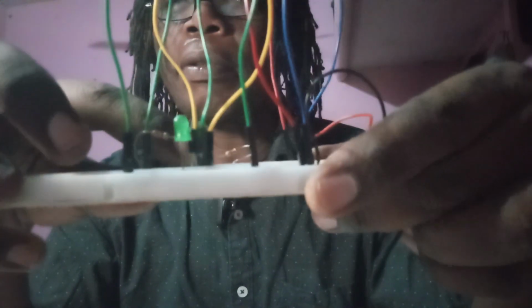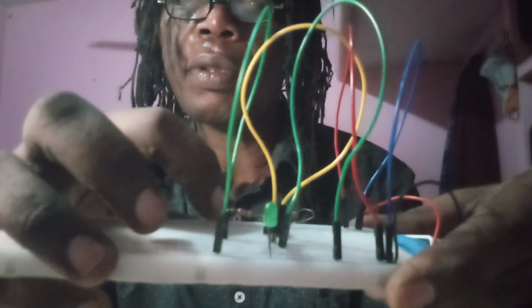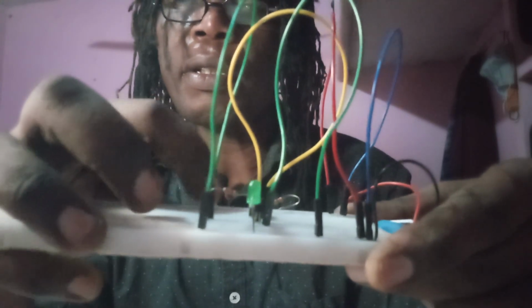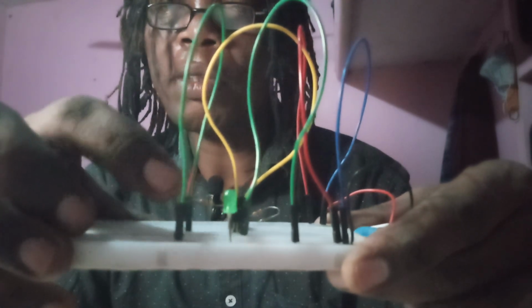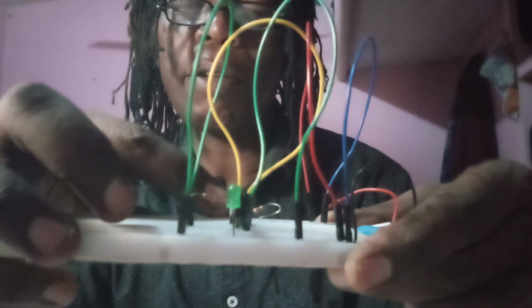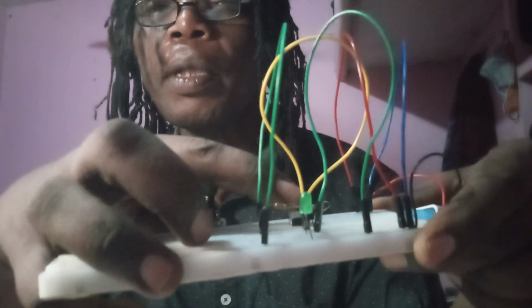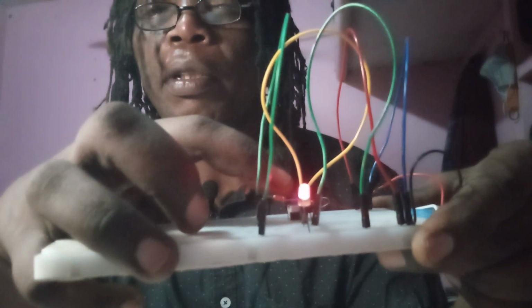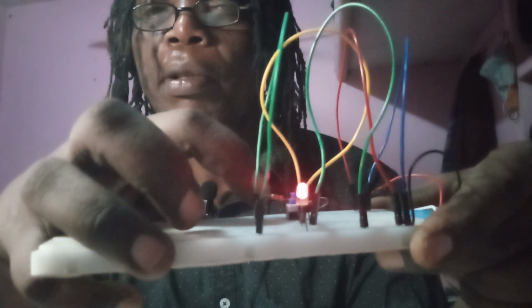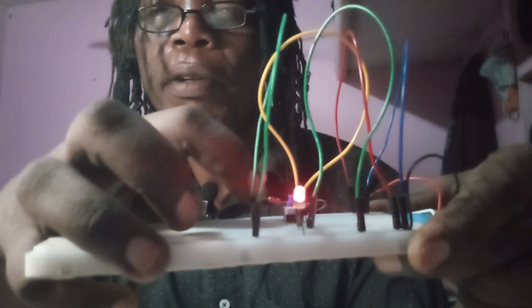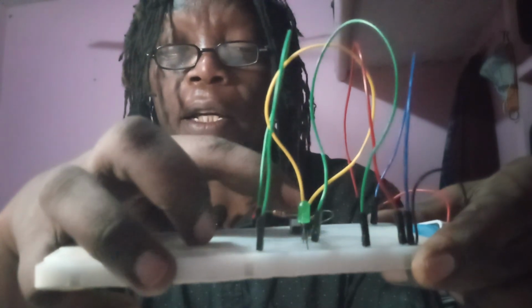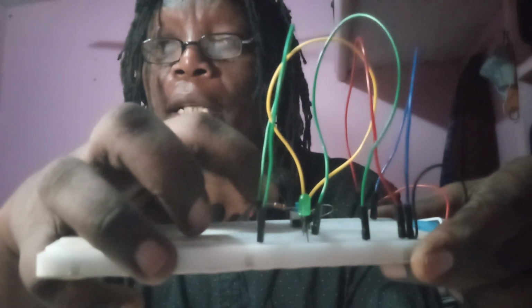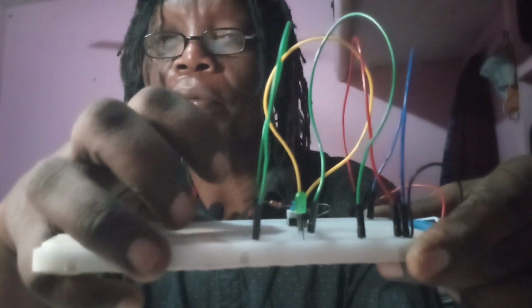And from this side I have another same resistor here. We have the jumper wire connected to this part of the resistor from this side, and another one from this side. This is the side of the switch. So when I press like that, you see it's on. That means there's no current going through the base of the transistor. This is why the transistor acts as a switch. So when I press the switch on, when there's current flowing through the base, the LED goes off.